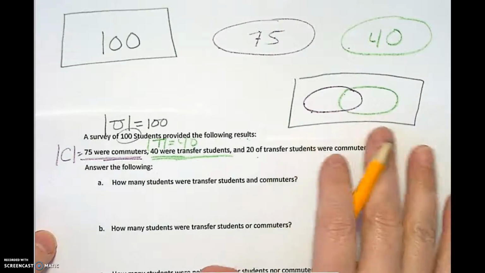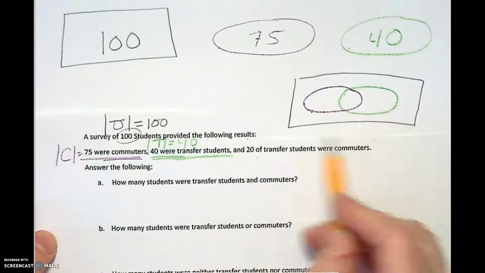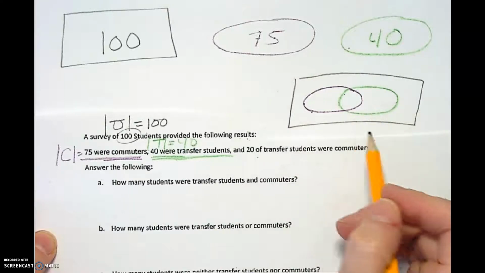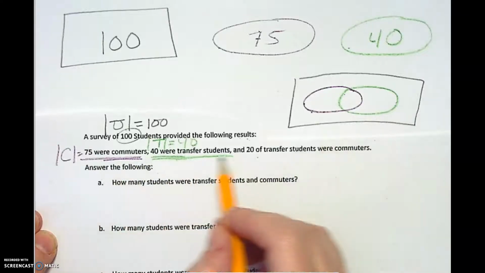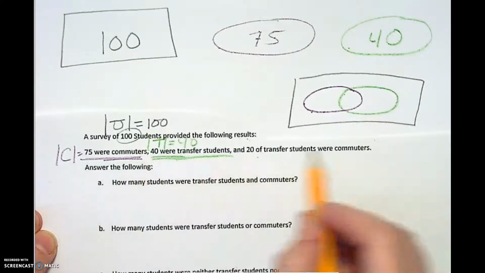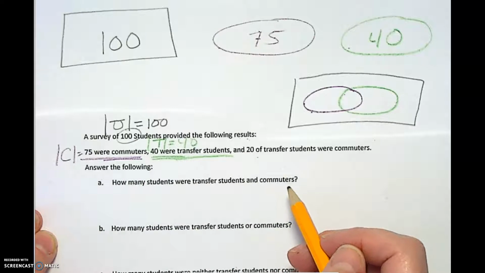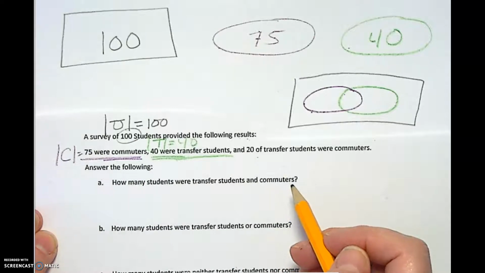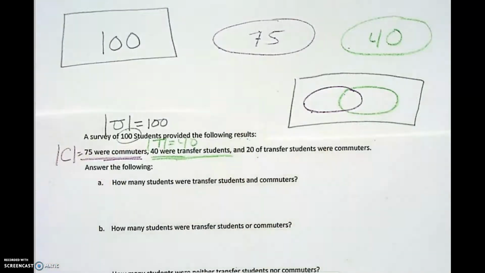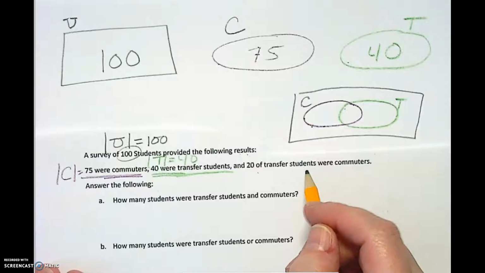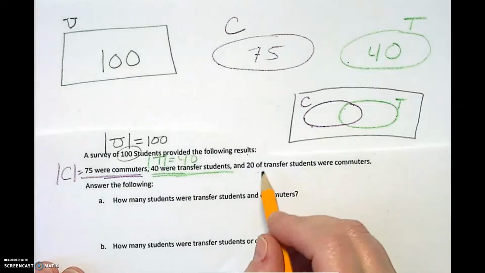When we're filling in the actual Venn diagram, not these sets out there, what should we fill in first, Chris? You should fill in the intersection. And down here, I didn't underline anything that's the intersection. Which part of this is the intersection? The 20 transfer students who are also commuters. Okay, that's right. And let me label some stuff here really quick. Okay, so the 20 transfer students who were commuters.